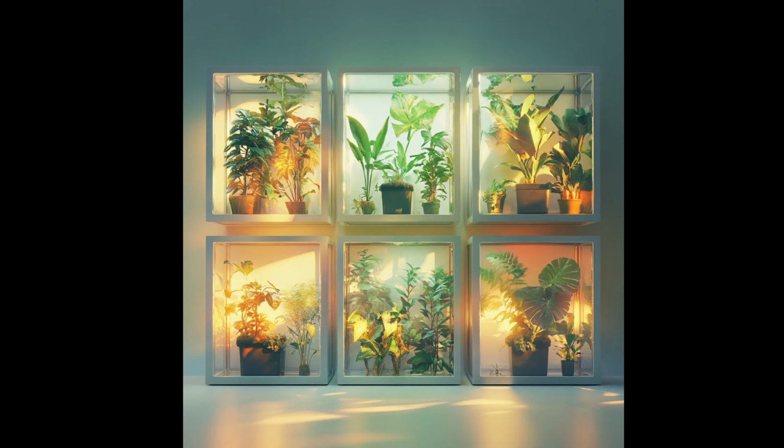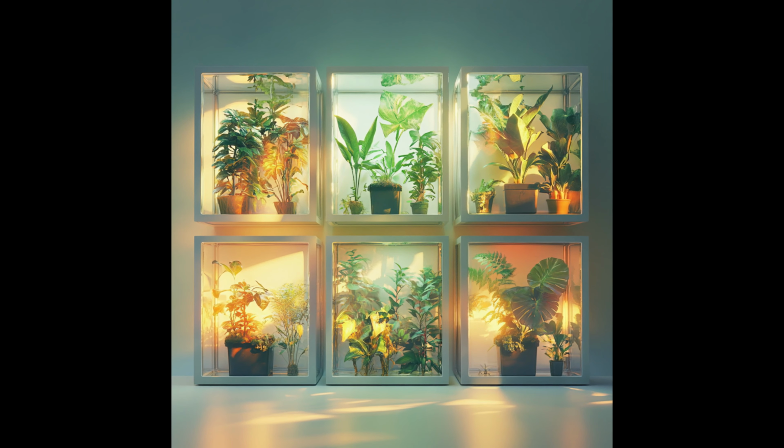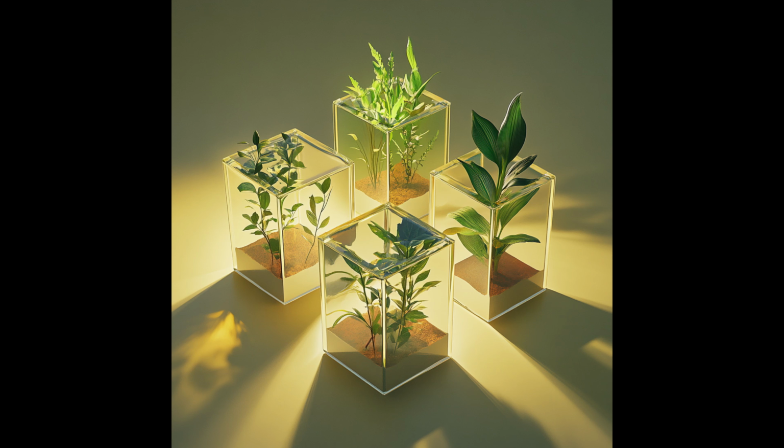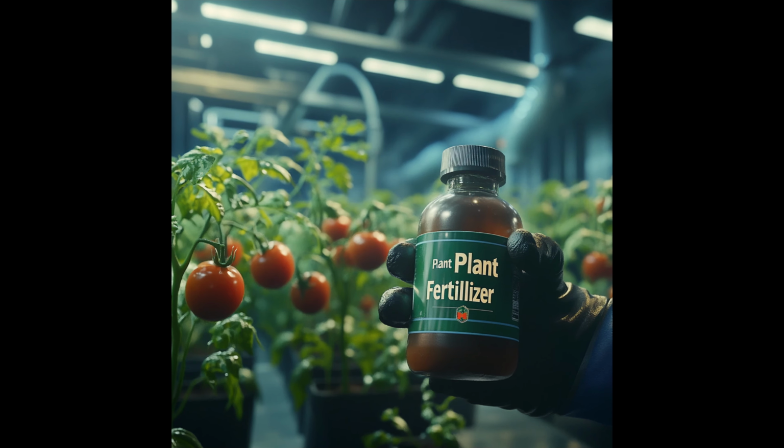Why is it important that all plants are kept under the same conditions of light, water, and soil type? Because these are controlled variables. They're kept constant to ensure that any differences in plant growth are due solely to the fertilizer.